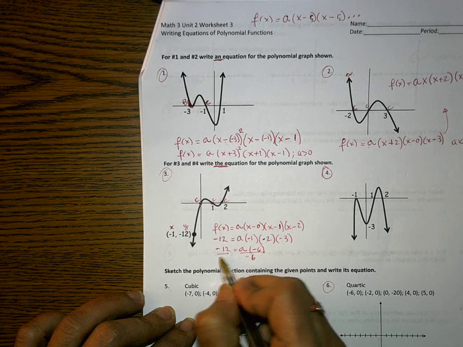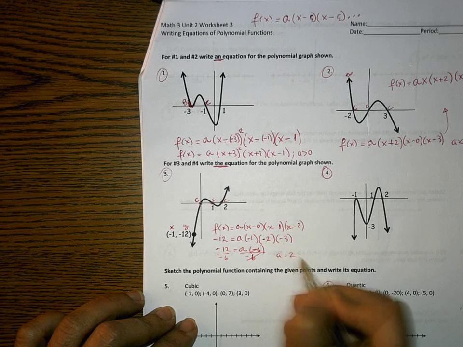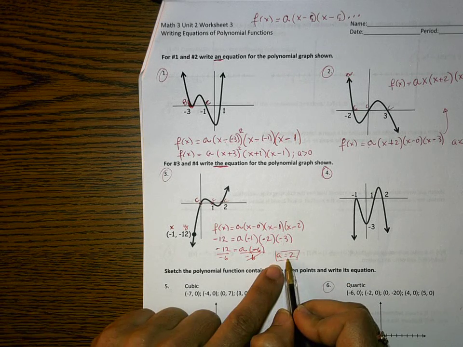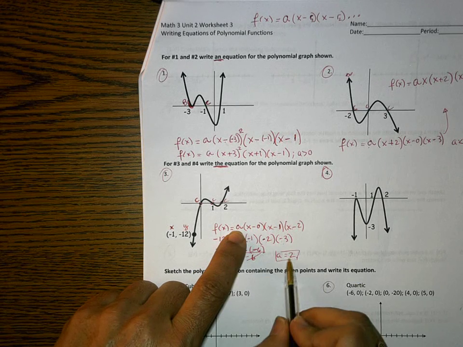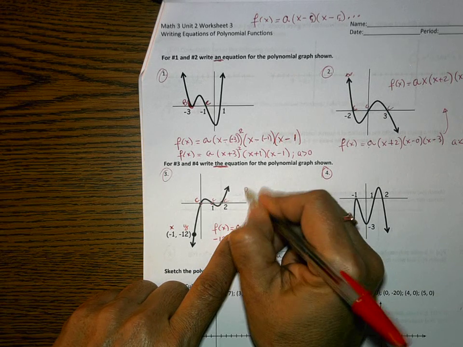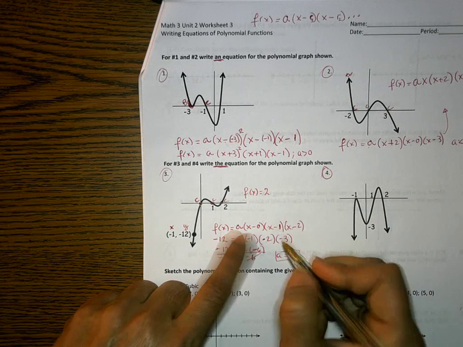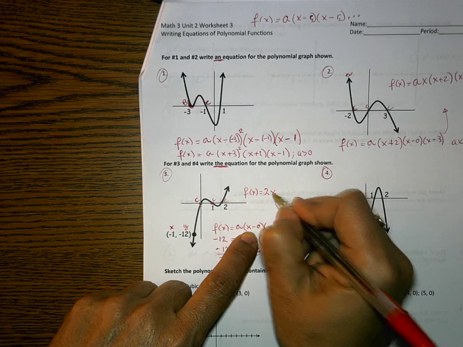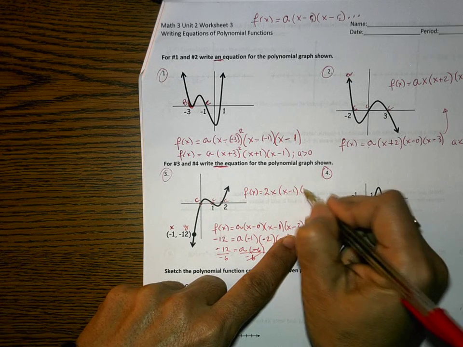Divide both sides by negative 6, and we discover that a equals 2. So now I know what a is. Now I'm ready to rewrite my original function knowing what a is. So the answer would be f of x equals a, which is 2, x minus 0 is just an x, and x minus 1, and x minus 2.